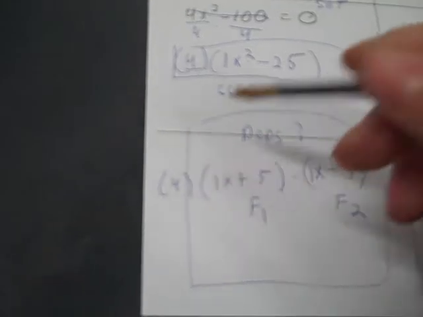So we got 1 times x equals negative 5, and then dividing by 1 just keeps it at negative 5. Okay, then plus 5, 0 plus 5 is 5, so 1 times x equals 5. Dividing by 1 just keeps it at 5. So negative 5 and 5. Remember, I do put the GCF down here, but if it doesn't have x, I don't put an F label on it.